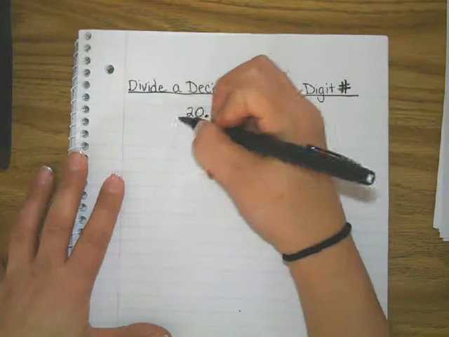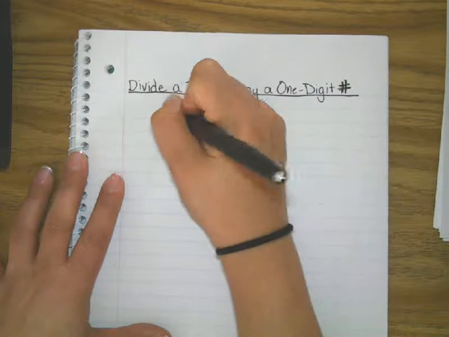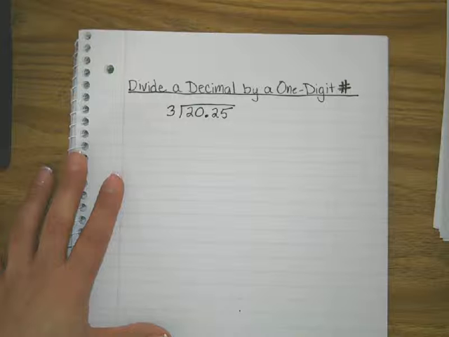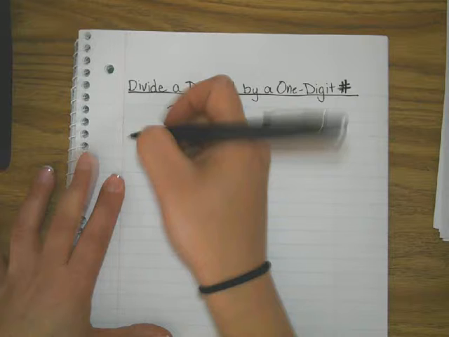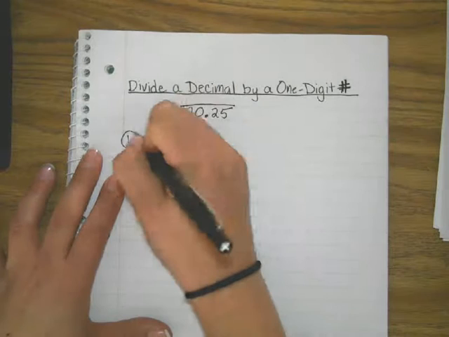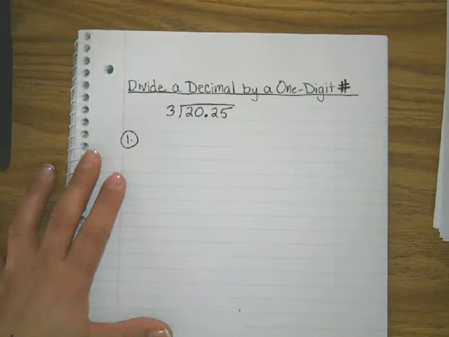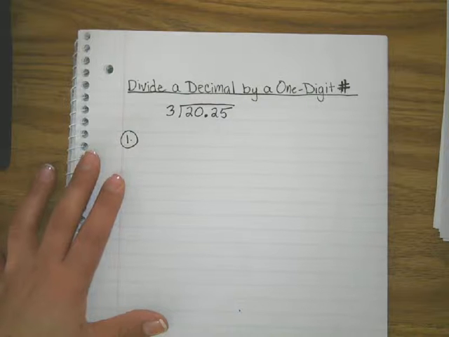So pretty much the first thing you're going to do for step 1, you're going to divide normally. But you want to use the long division algorithm, okay? So if you're in Miss Serene's math group and she showed you a different way, for this you need to do the algorithm today, okay? Step 1: divide using the long division algorithm.